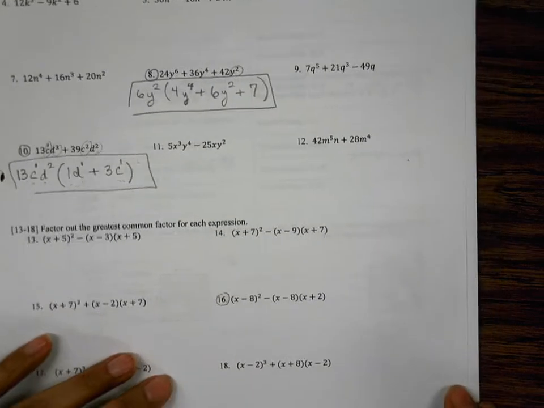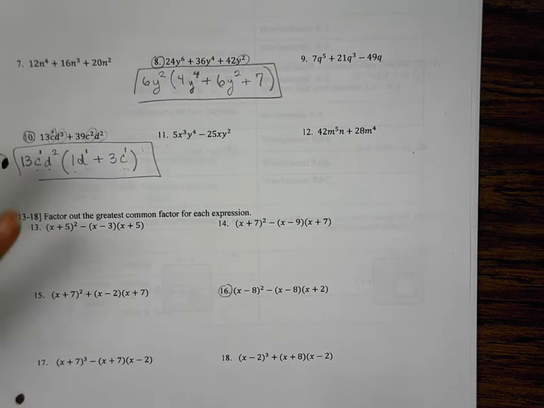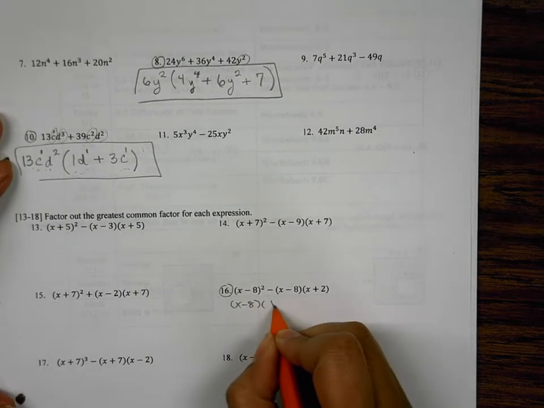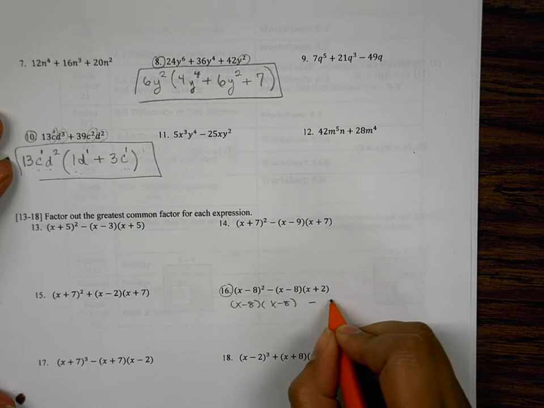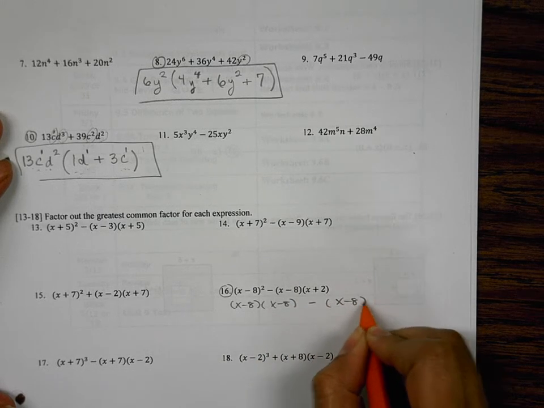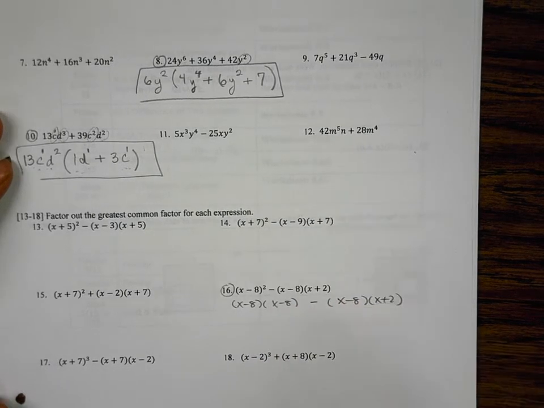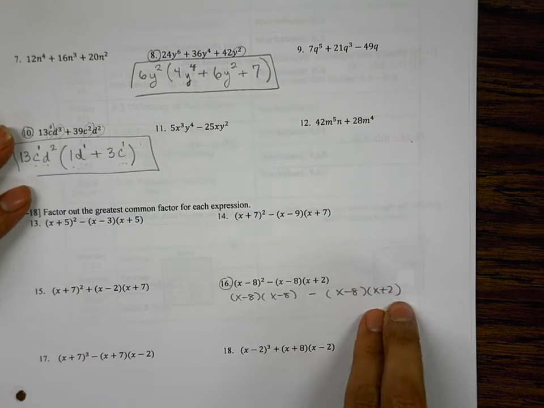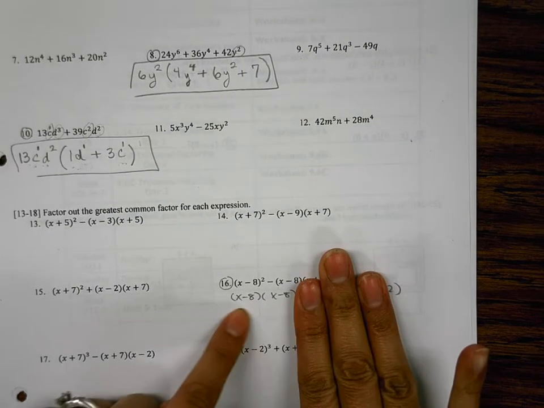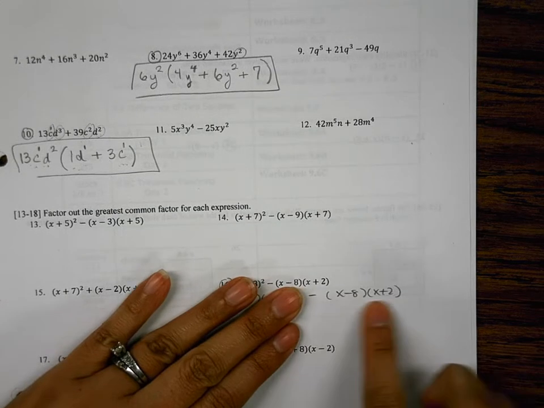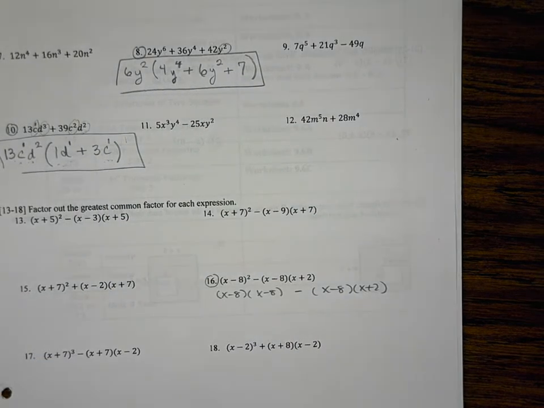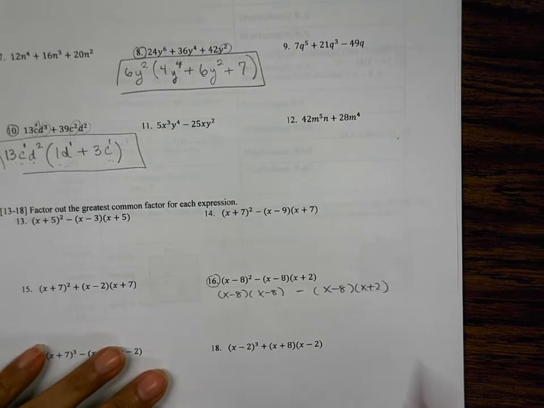All right, let's move on to the bottom of the page. I'm going to do number 16. These are the ones I did at the end of notes. Remember, there's an x minus 8 and an x minus 8, minus x minus 8 and x plus 2. Two terms. In my first term, there are two factors. In my second term, there are two factors. Do they have any common factors?